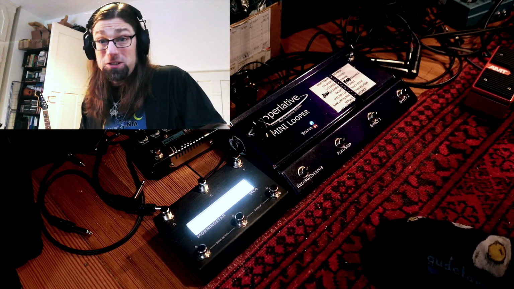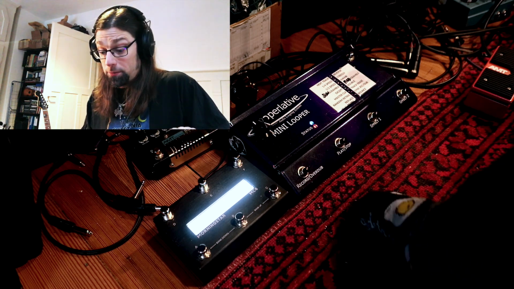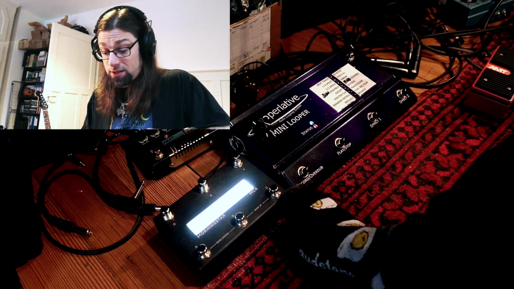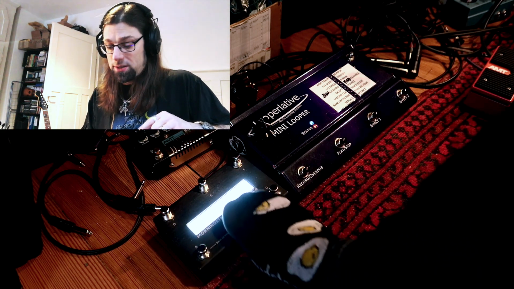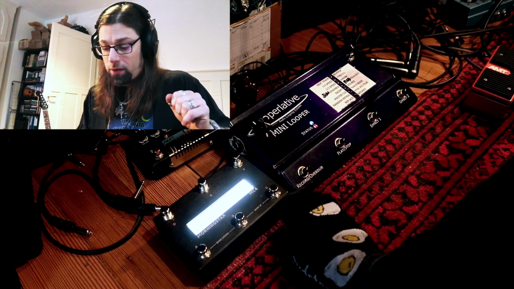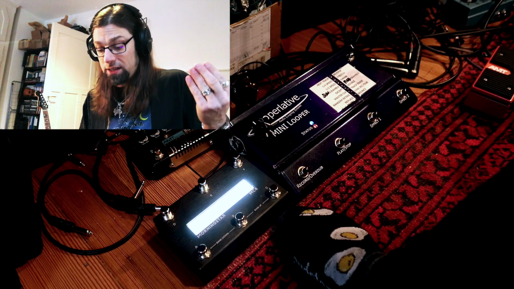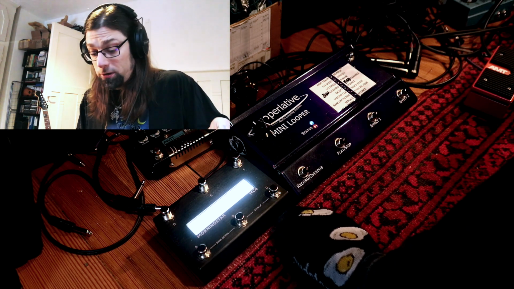Okay, now on the MC6 I have the following functions organized on the buttons. On the first page of the MC6 we have select track 1, select track 2, 3 and 4. On the middle top footswitch I have accept track on the press, and on the long press release I have select all tracks.